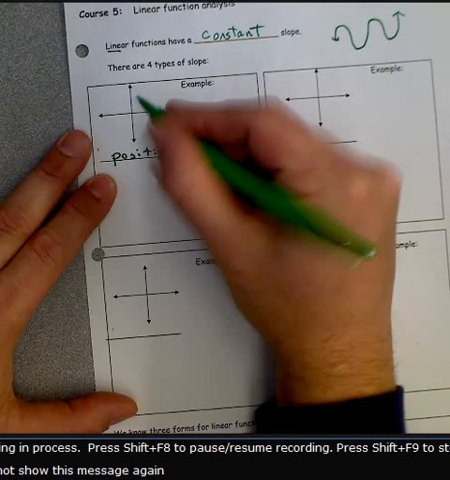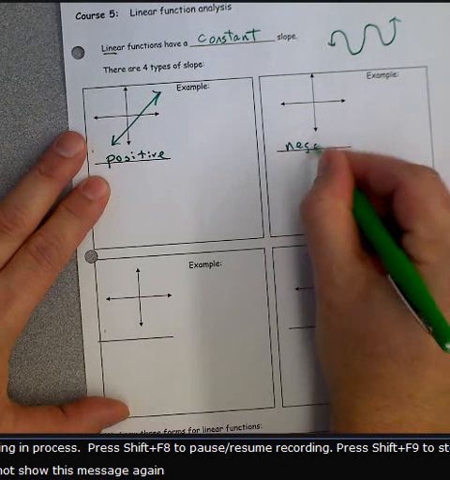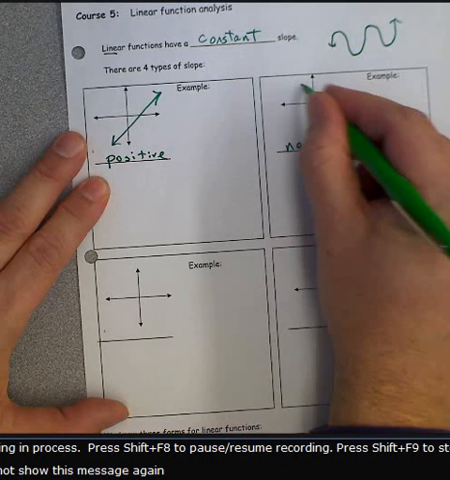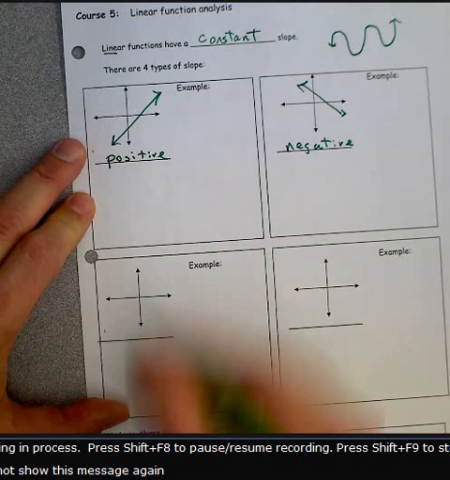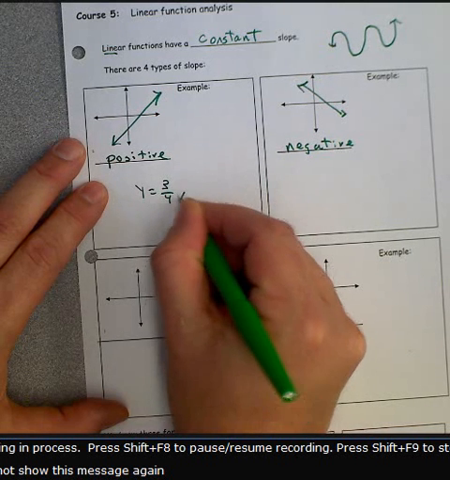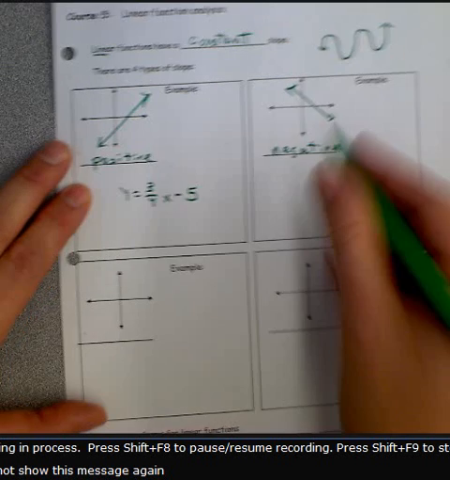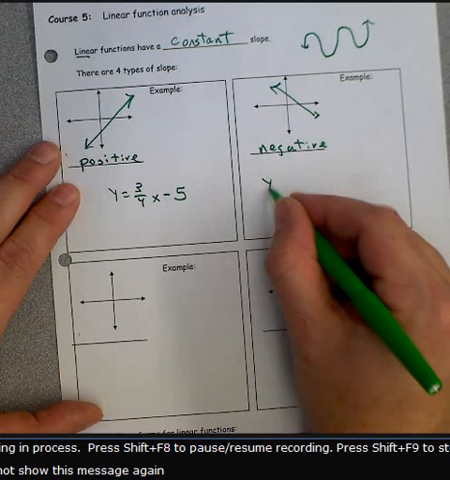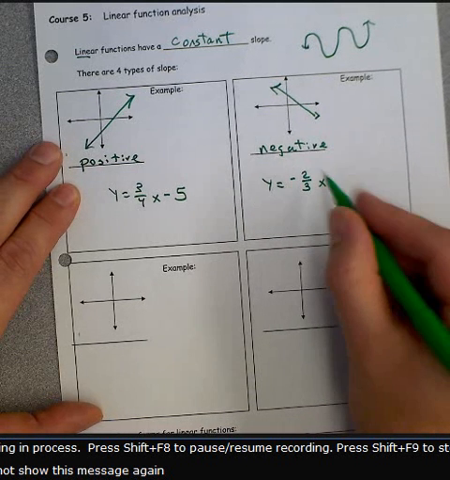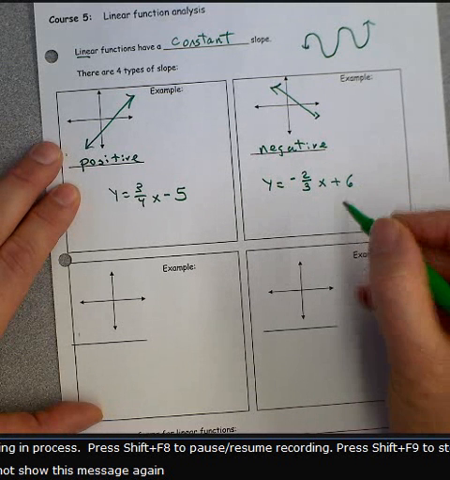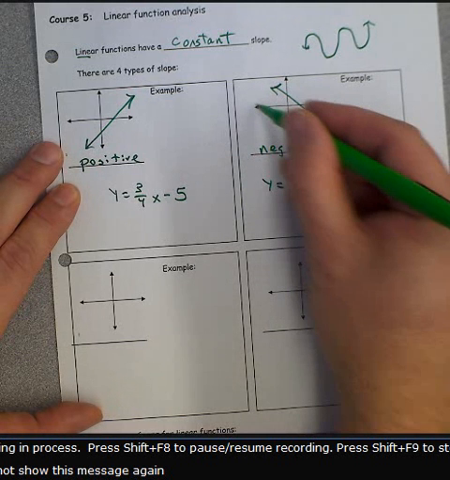So, first example, positive slope. And we all know that positive slope goes up from left to right. We also have negative slope, which comes down from left to right. An example of an equation with positive slope, y equals 3/4 x. This one has a y-intercept down here, so I'm going to write -5. An example of negative slope, y equals -2/3 x, and it hits up here, +6. It would be entirely possible, though, for this to hit down in the negative realm and still come through with a negative slope.